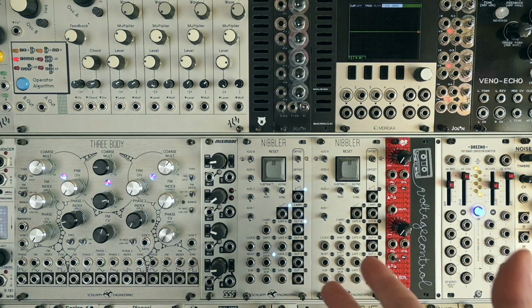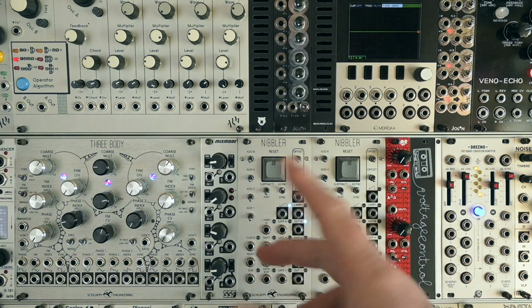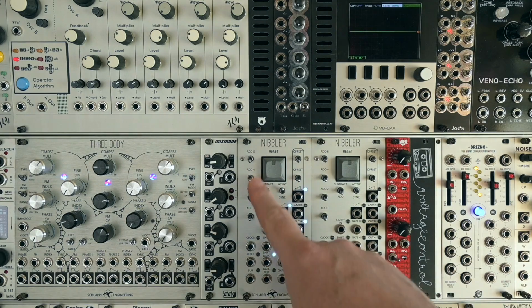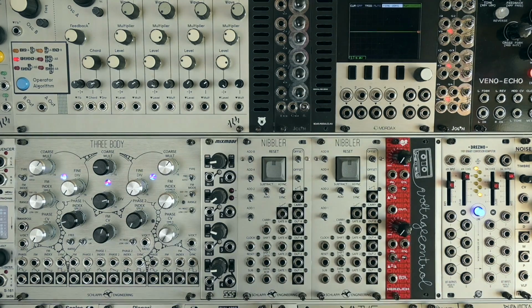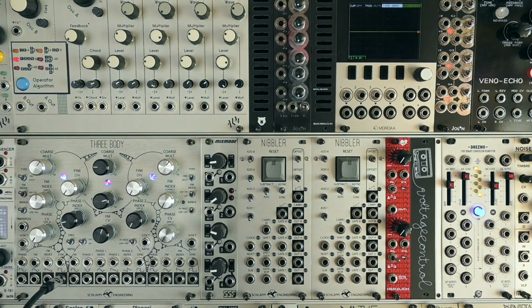So we need a shift register. We can use NIBBLER as a shift register without using the counting part if we just keep all these switches down. Let's reset it as well. And then we need to send in 2 VCOs. Let's just use 3 body here. One will be used as an input for the shift register, and the other one will be used as a clock for the shift register.